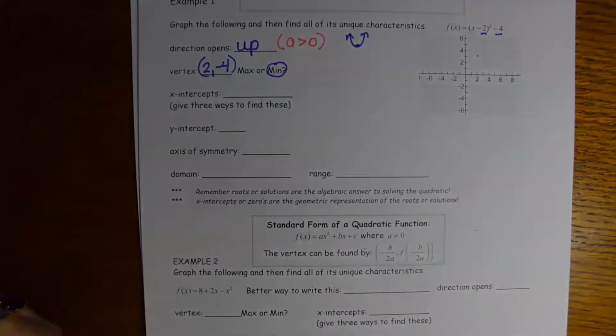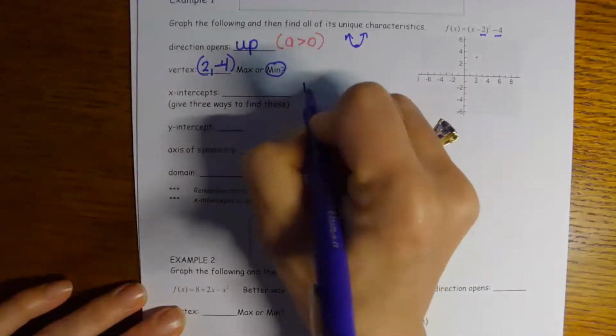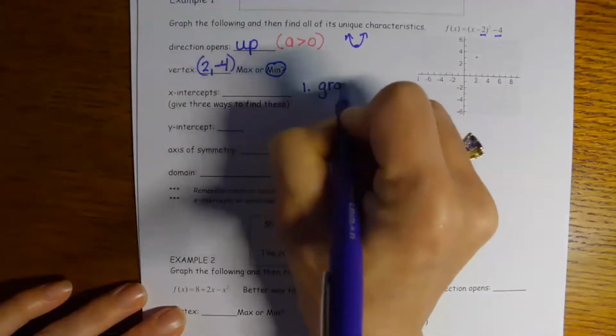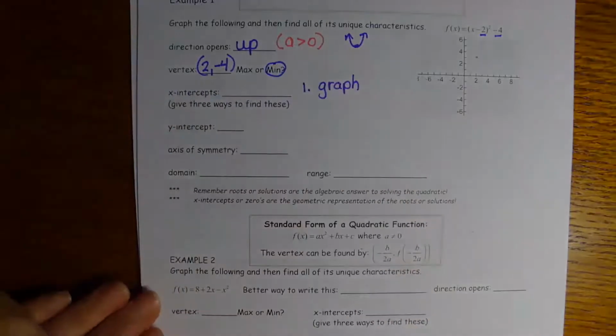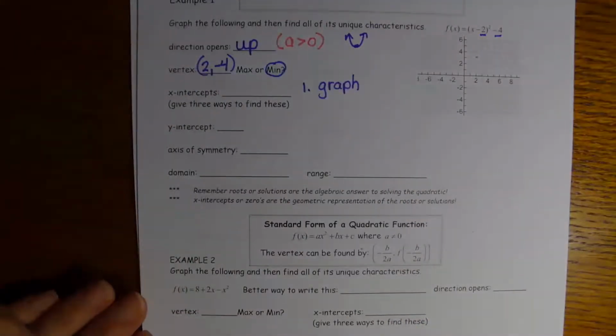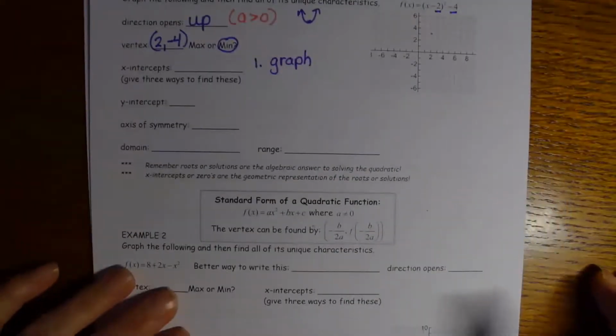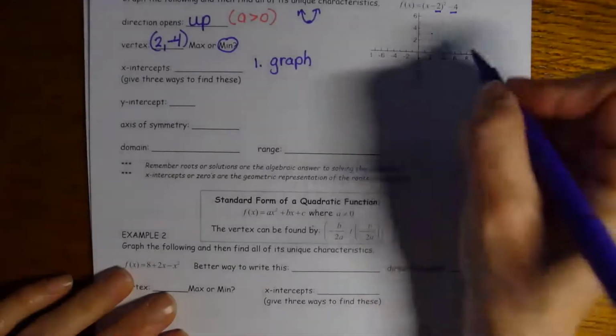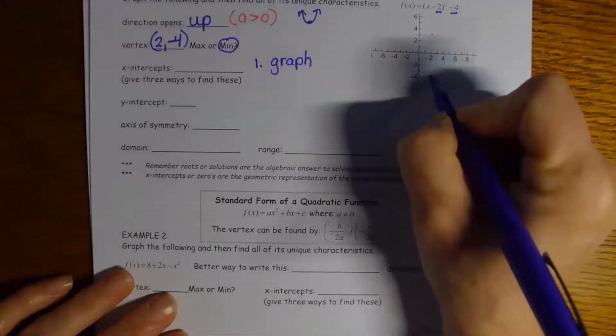X-intercepts. How am I going to find the x-intercepts? Well, since I have the vertex and A, one way I can graph it and see if they're integers, right? If they're decimals, I may have to do some other work, but let's see how easy it is to graph. I know my vertex is at 2, -4.